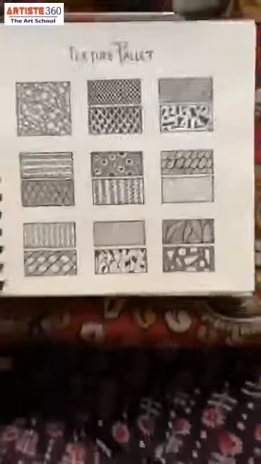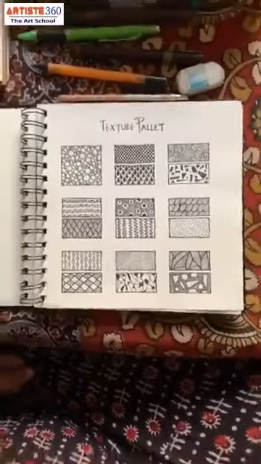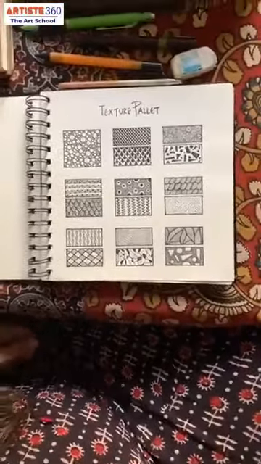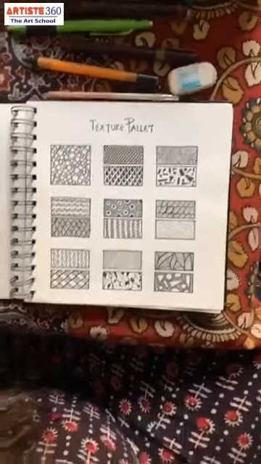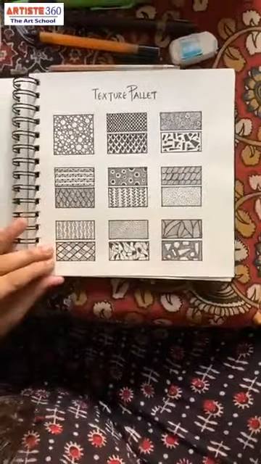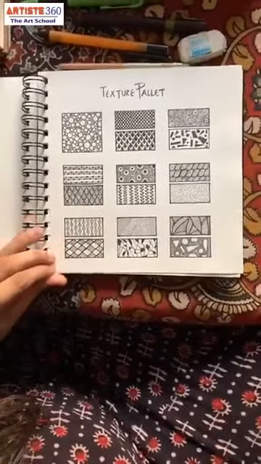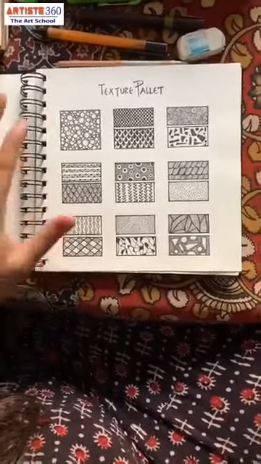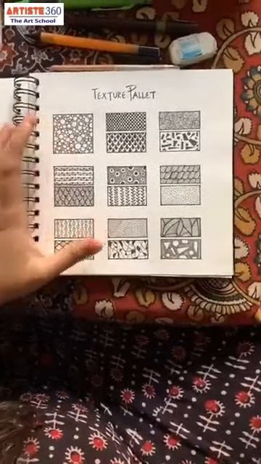So let us begin. I'll just turn the camera. This is a texture palette. These are the textures I generally use in my doodles. So the first step is to create a texture palette.